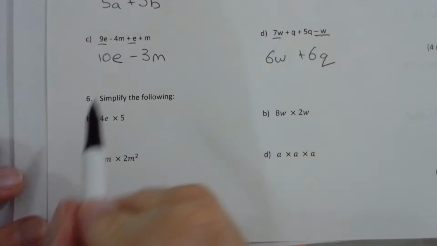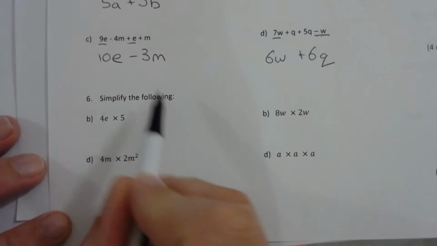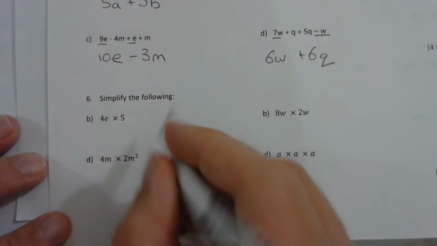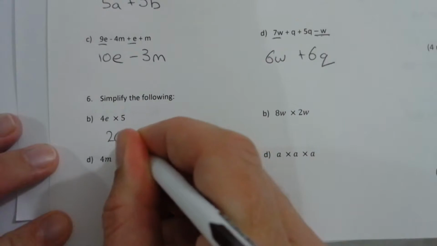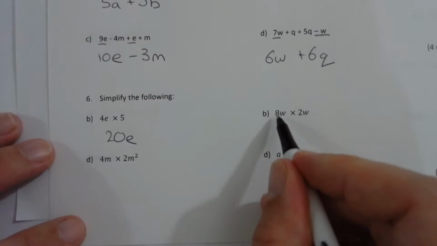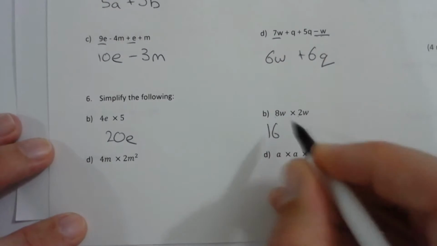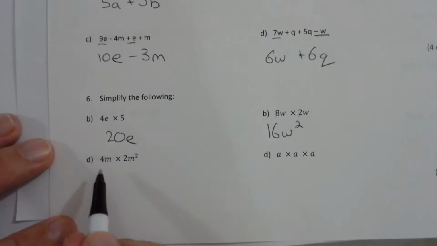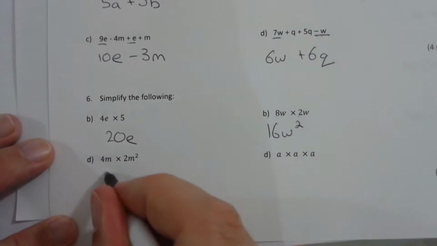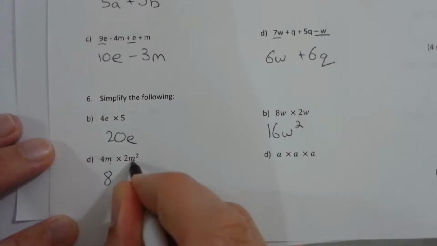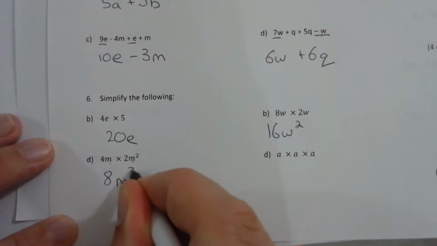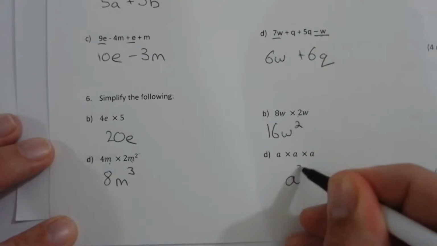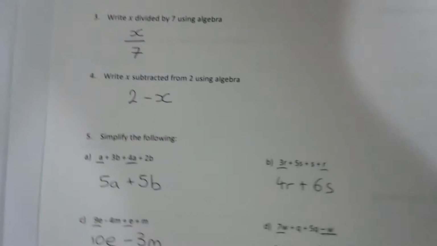Alright, multiplying. Let's have a look here for number 6. Well, here we always times the coefficients or constants first. So 4 times 5 is 20, and then we have 1e. Over here, 8 times 2 is 16, and then we have w times w, which is w squared. Numbers first, 4 times 2 is 8, and we have 1m times m squared, which gives us m cubed, and a times a times a is a to the power of 3.